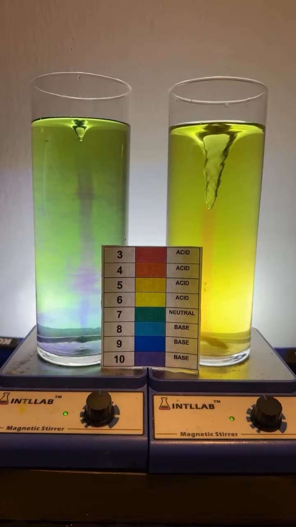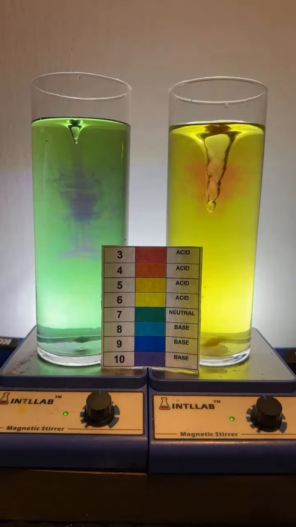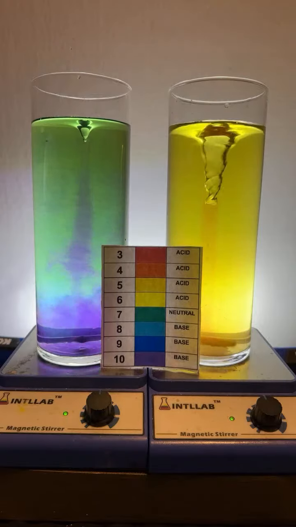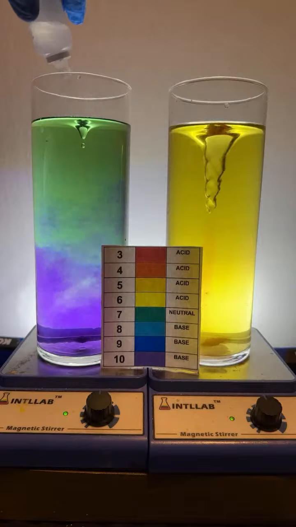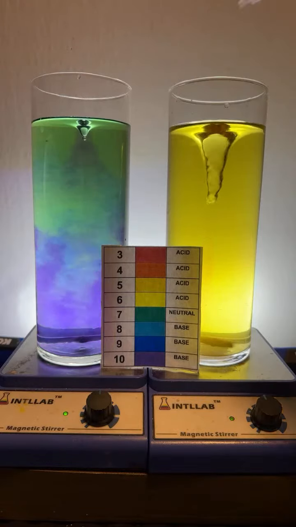Happy birthday, Lexi. Hello, Tactical. Thank you there, Aniket. Drop of base on the left. Drop of acid on the right. Drop of base on the left. Drop of acid on the right.